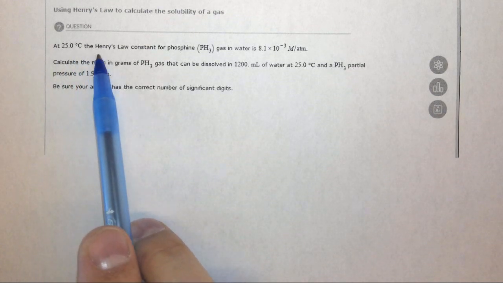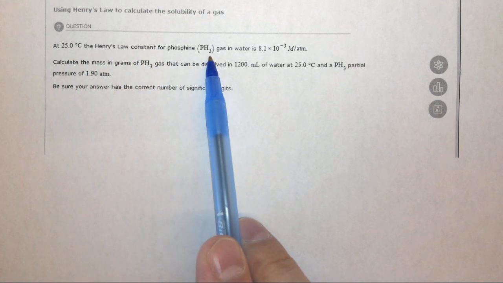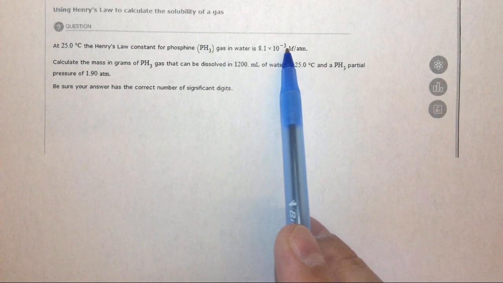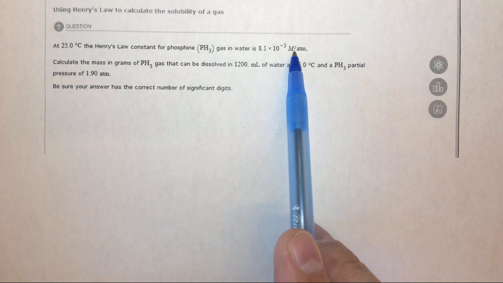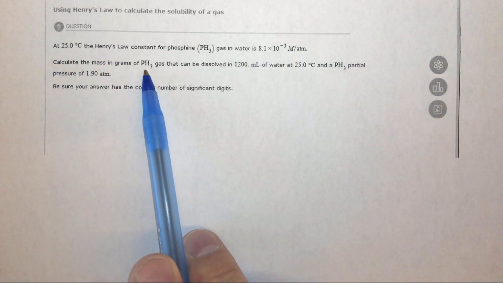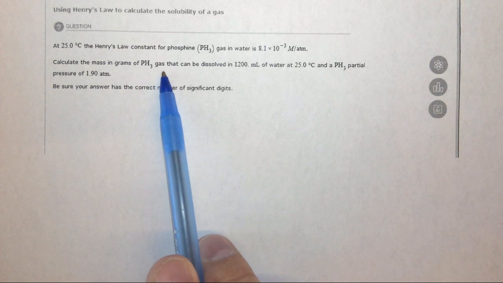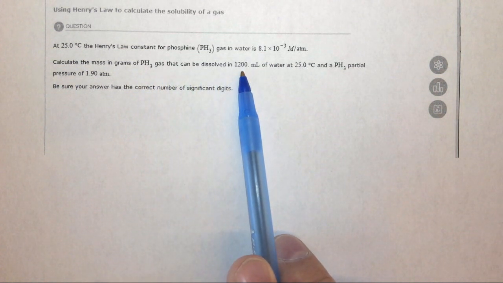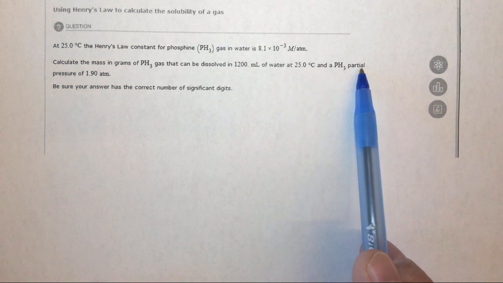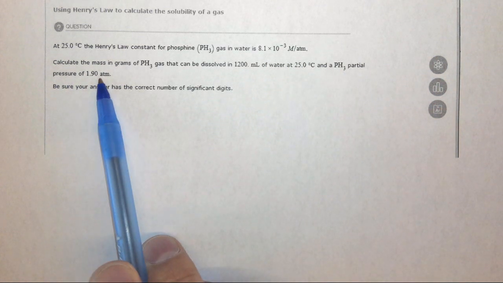It says, at 25 degrees C, the Henry's law constant for phosphine, PH3, in water is 8.1 times 10 to the minus 3 molar per atmosphere. Calculate the mass in grams of PH3 gas that can be dissolved in 1,200 milliliters of water at 25 degrees C and a PH3 partial pressure of 1.9 atmospheres.